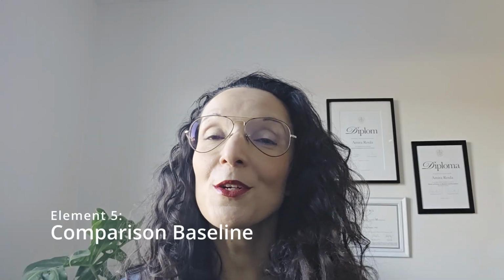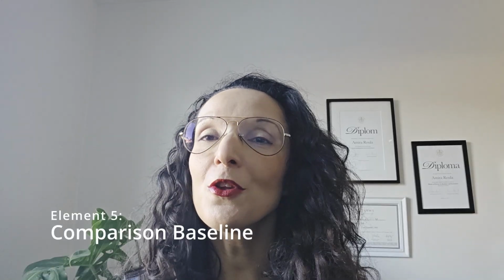Element 5, comparison baseline. To know the AI made a difference, you need to compare against something. What's the current state? If possible, maintain a control group. Users doing the same work without AI, so you can compare results. At minimum, measure the current state before the pilot begins. Otherwise, you'll have no way to quantify improvement.